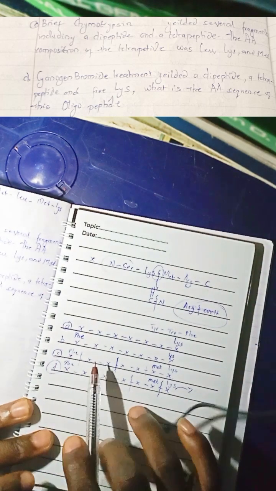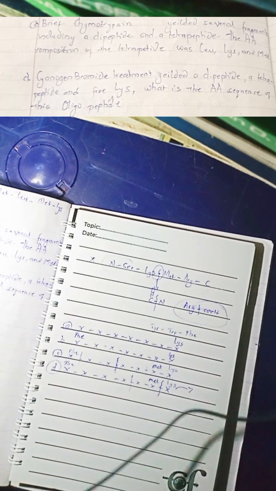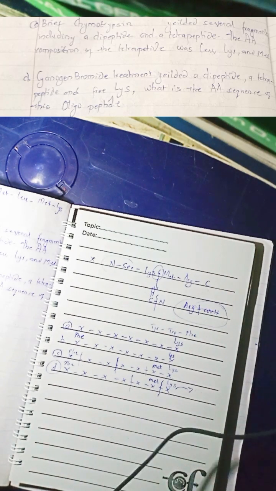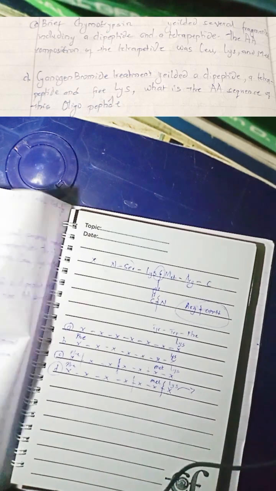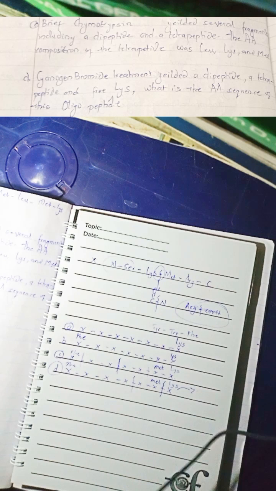From this one now, you see, take this thing like it's not just one of the specimen or one of the substance, the amino acid that was used. It's just like they placed this in 4 different test tubes, and on the first test tube they added trypsin, the second one they added Edman reagent, then the third one they added chymotrypsin, and on the fourth test tube they added cyanogen bromide.